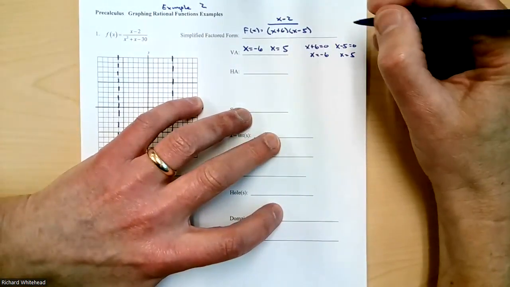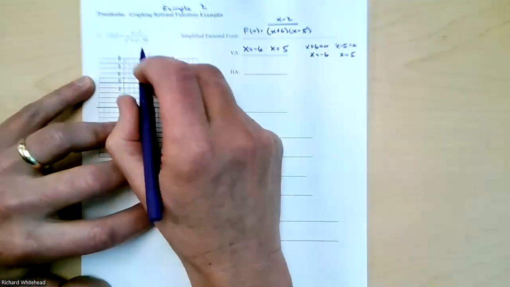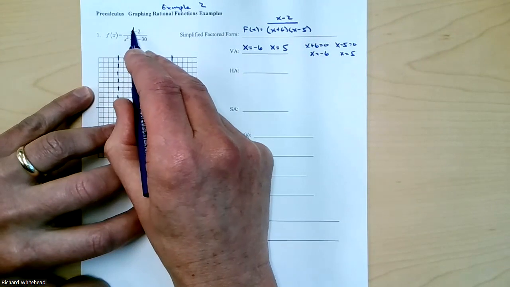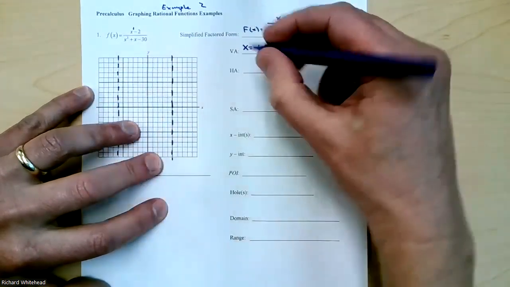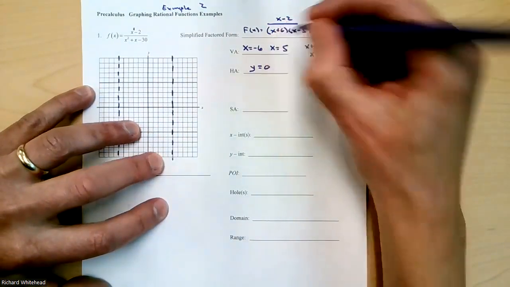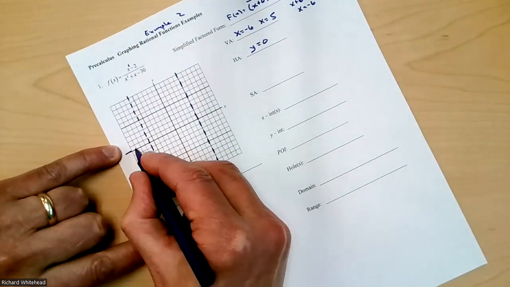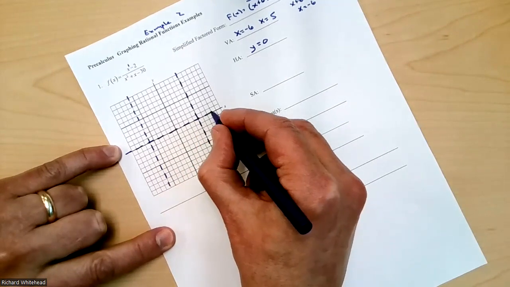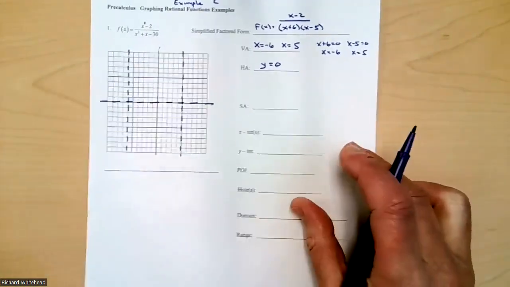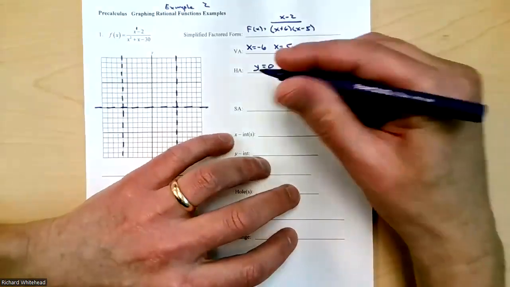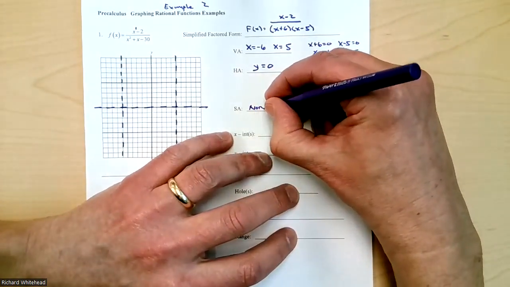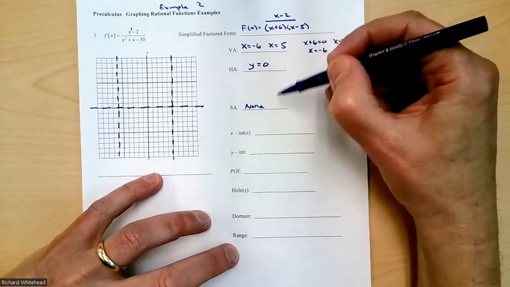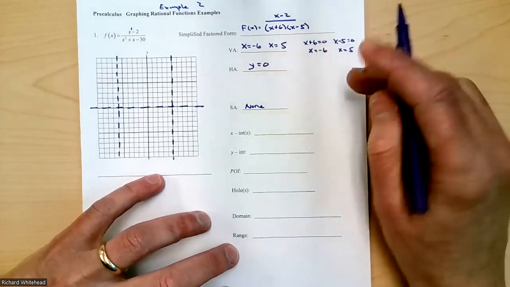Horizontal asymptote. Well, same situation here. The degree of the numerator is an understood 1, so 1 over 2, the degree of the numerator is less than the degree of the denominator. Therefore, the horizontal asymptote is y equals 0. Remember, the horizontal asymptote is always just y by itself. And once again, if it has a horizontal, it will not have a slant. This one has a horizontal, no slant.